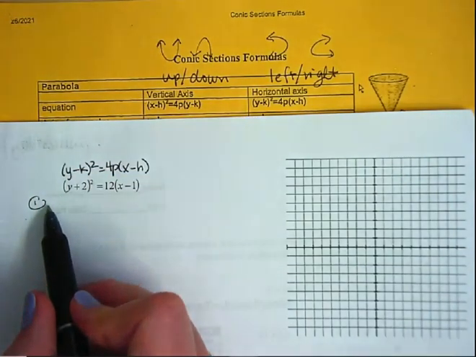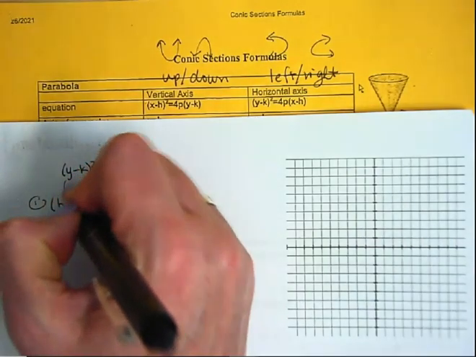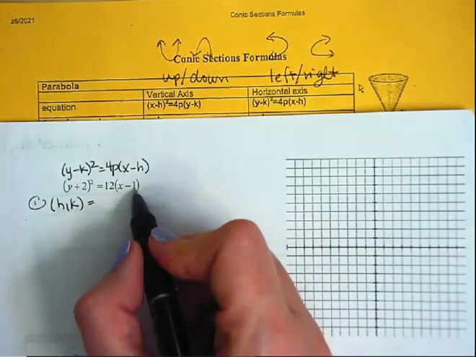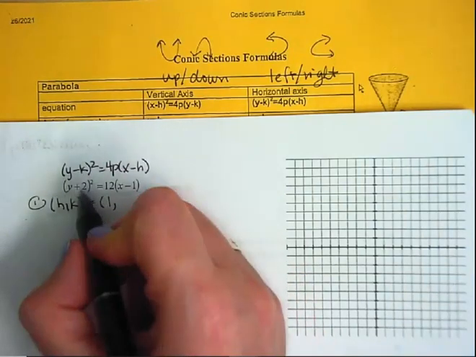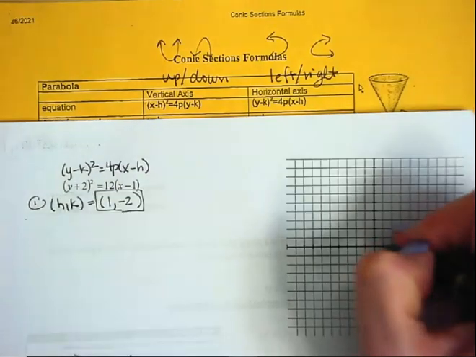The first thing is to figure out the vertex, which is always going to be h, k. But this time h is on the right side of the equation, and it is a 1. And k is on the left side. We're going to take the opposite of that, which is a -2. So I'm going to graph 1, -2 here.